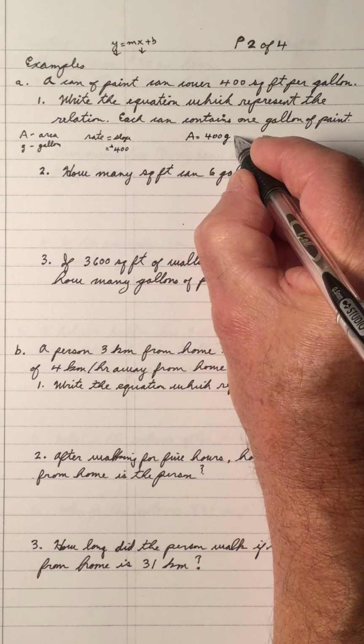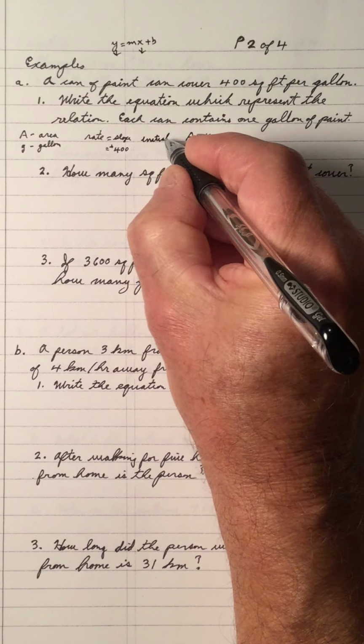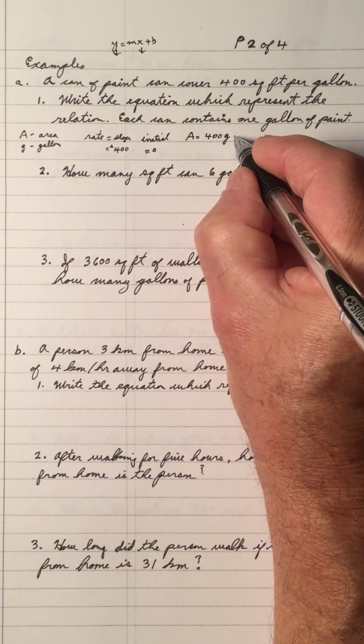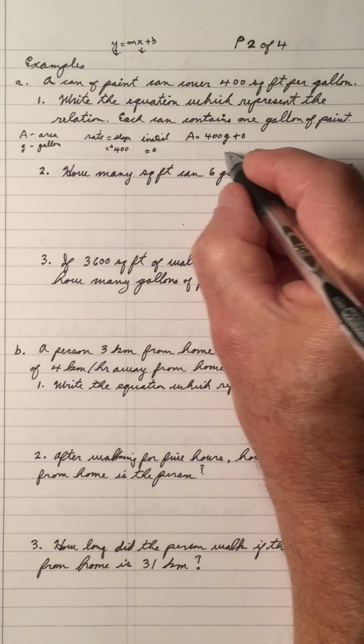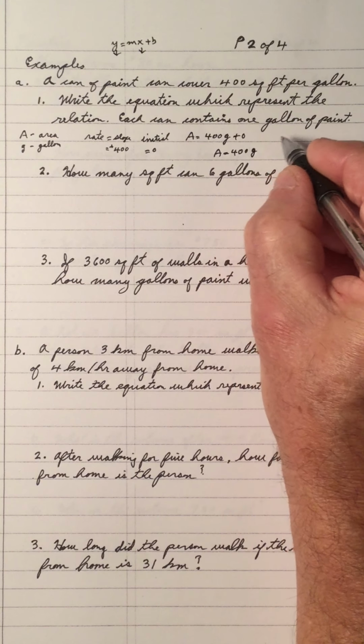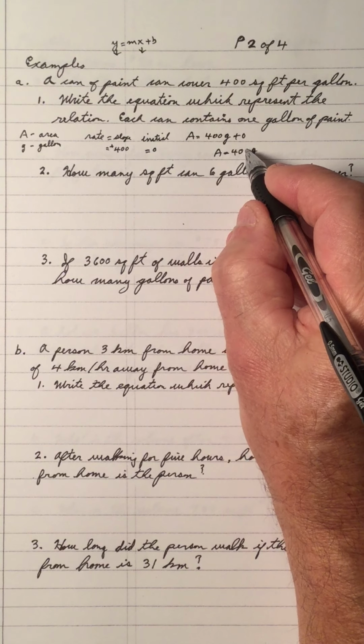And I forgot to say the initial value. When we start off, the initial value is 0 because there's no painting on the walls. So the equation is A equals 400G, where A is area and G is the number of gallons.